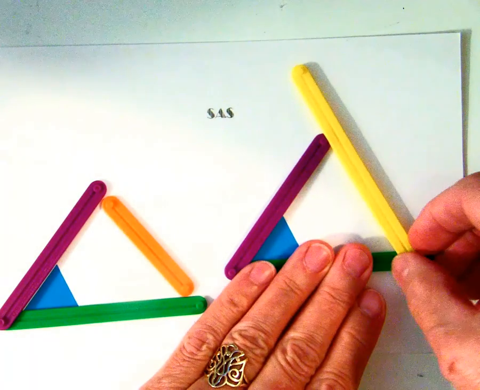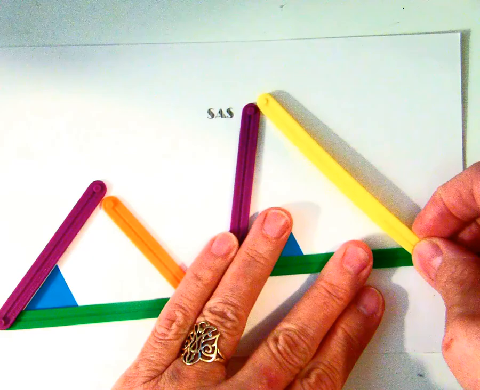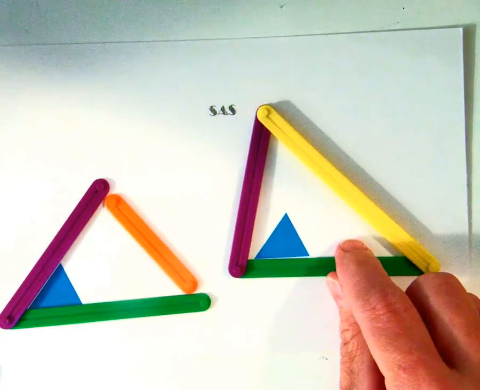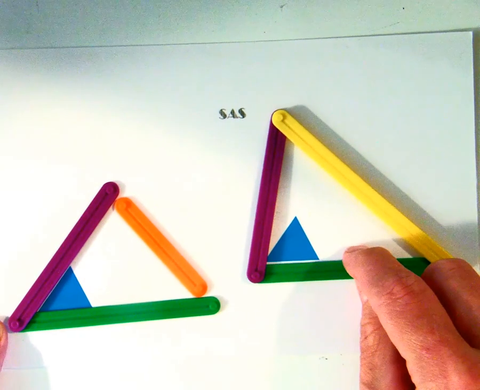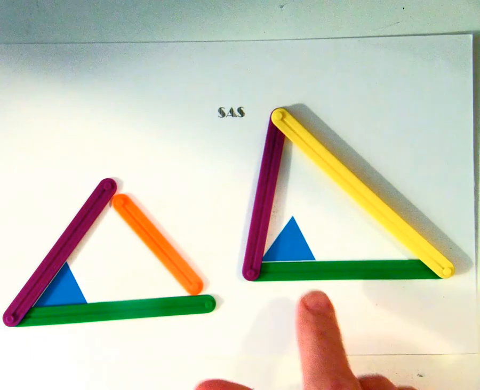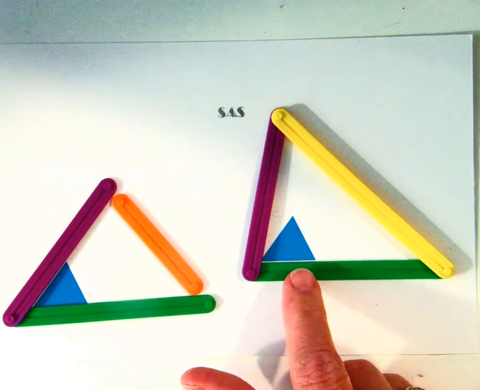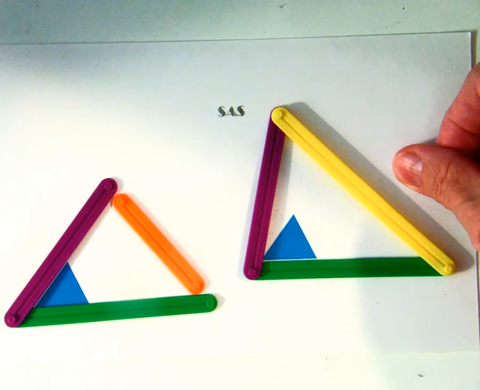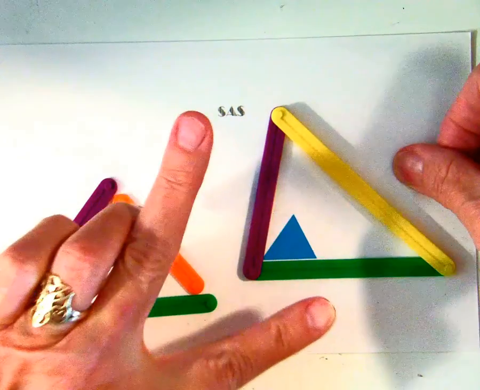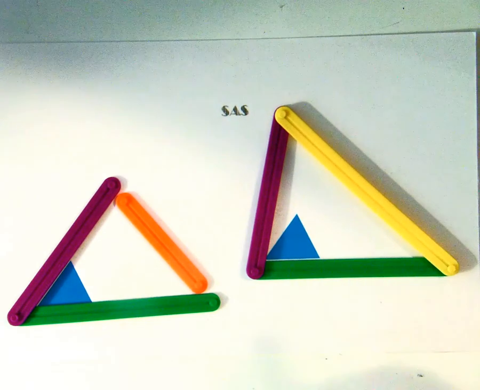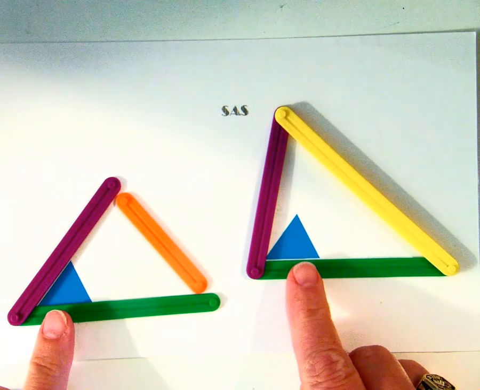I'll put it here, and to do that, I have to move the purple one to make it that length. I've still got the same side length purple and the same side length green, but uh-oh, the angle is different. In order to accommodate this longer yellow side, I had to open the angle up and make it a greater measure. So now this is no longer the same angle it is in the original one.